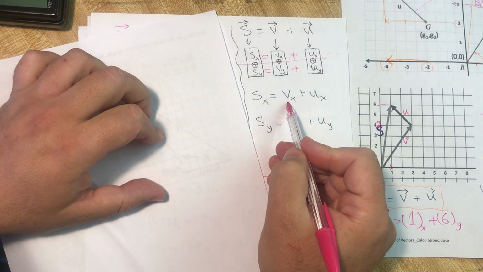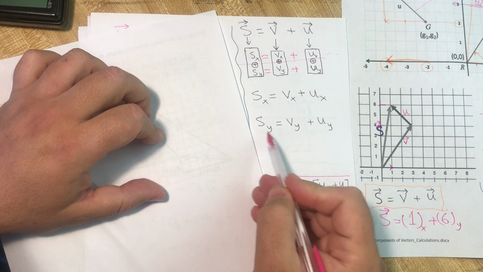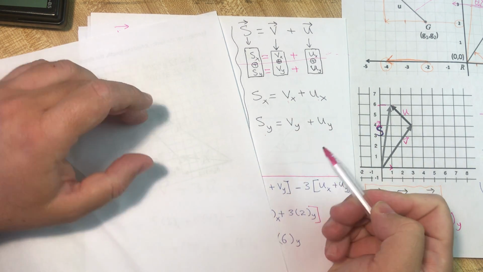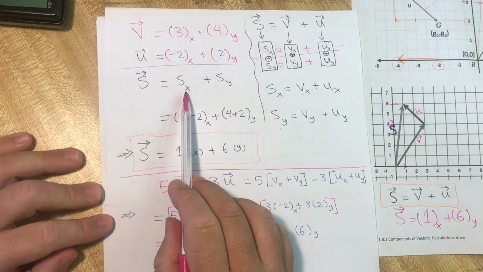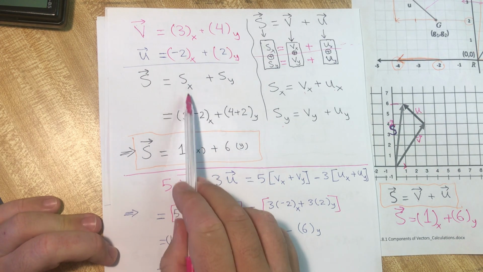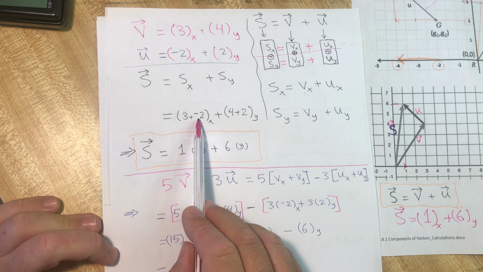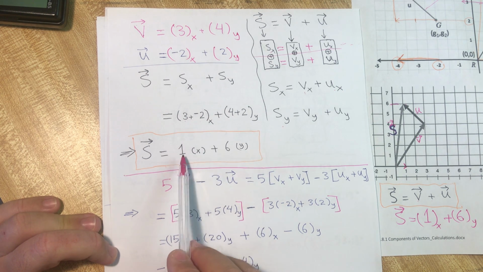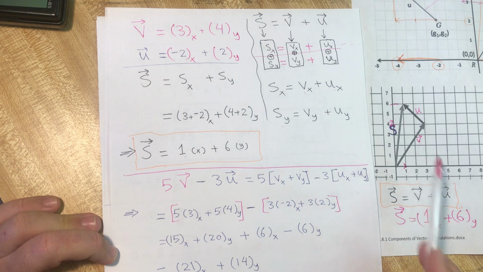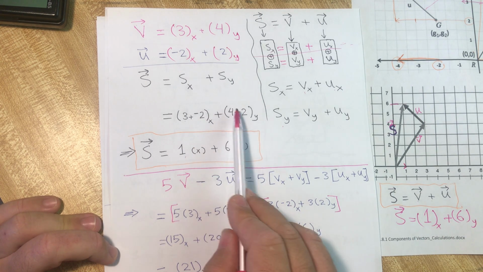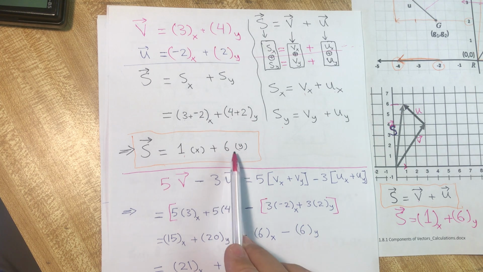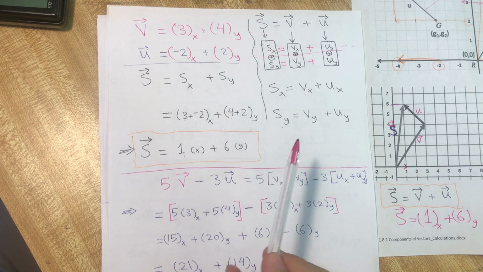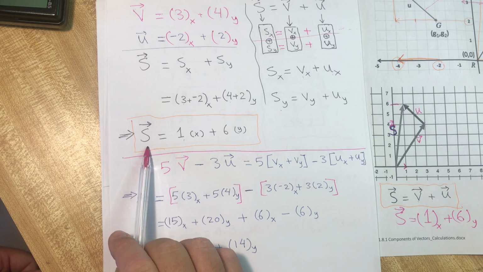So Sx is equal to Vx plus Ux. Sy is equal to Vy plus Uy. So, as we see here, Vx is 3, Ux is -2, it will be 1. Sy, as we see here, is Vy plus Uy, which is 6 units. Okay, this is the vector S.